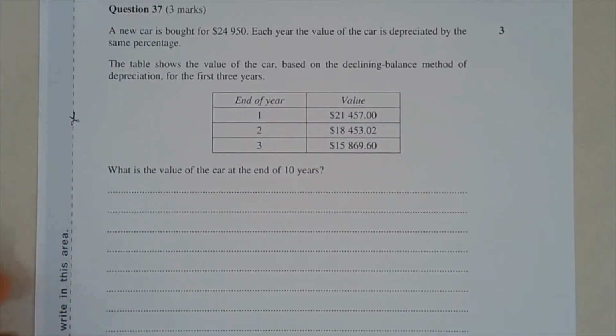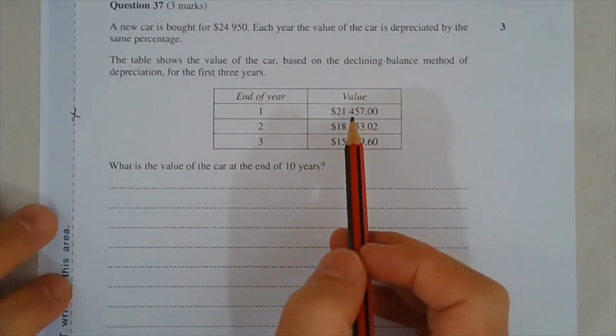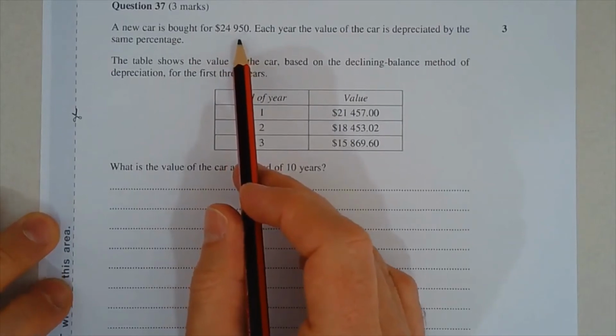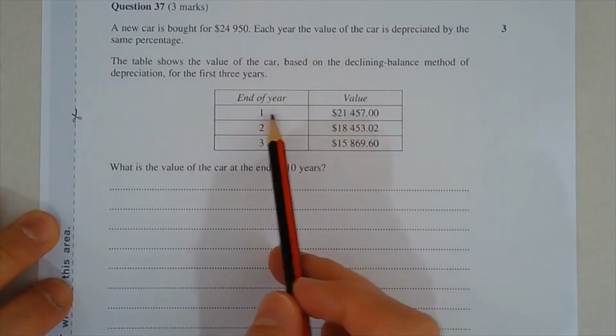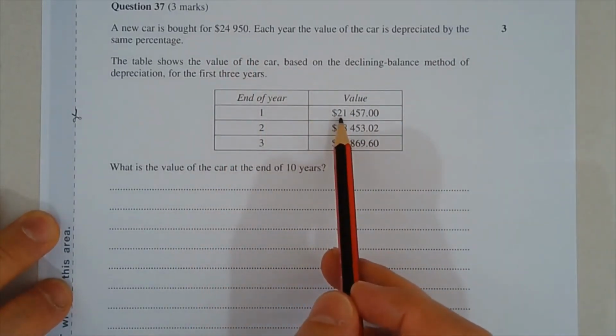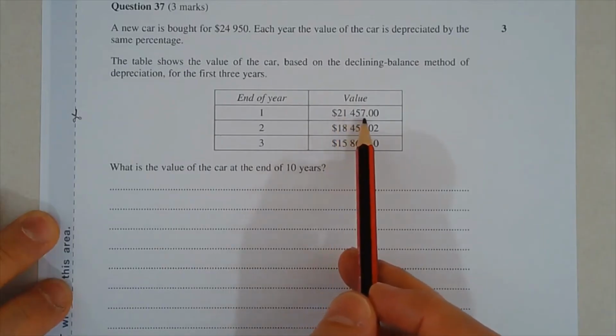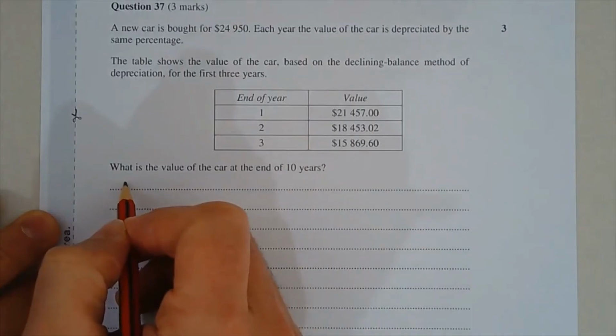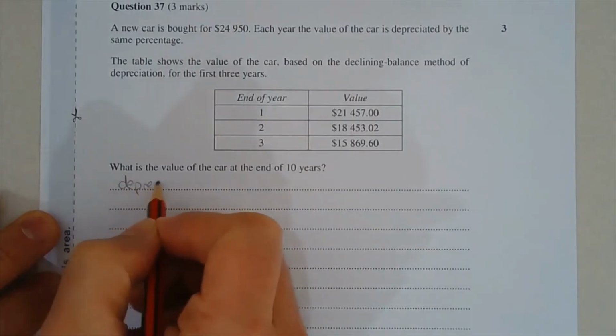Now, declining balance means that it's losing a set percentage or a constant percentage based on the previous year, or relative to the previous year. So if we're starting off at 24,950, at the end of the first year, the car is now worth 21,457. So let's work out what the depreciation is first, then we'll work out the percentage, and then we can go from there.